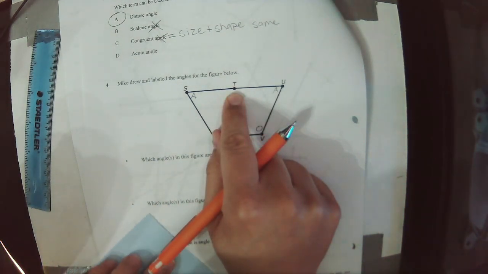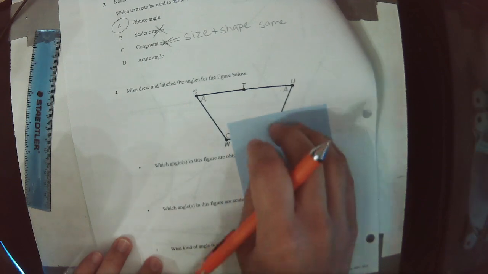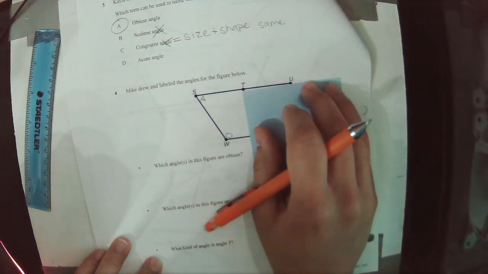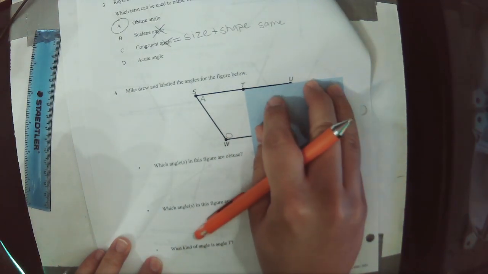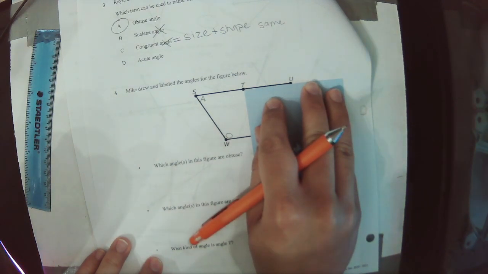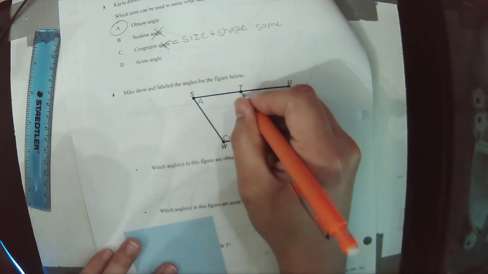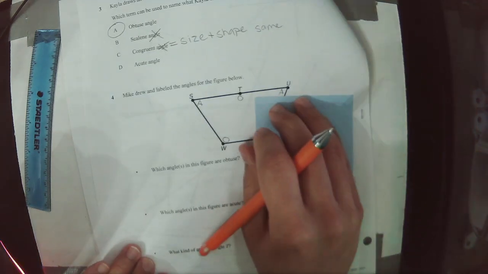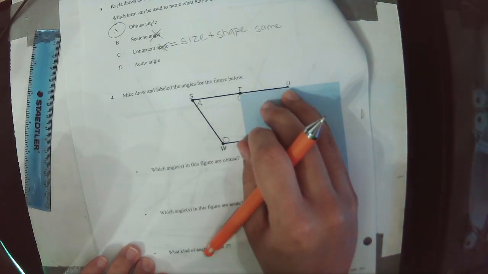I've got one more angle. Angle T. What about angle T? What kind of angle is that? Nakai? Another obtuse one. This one's super obtuse, right? It's not even close to fitting my sticky note.